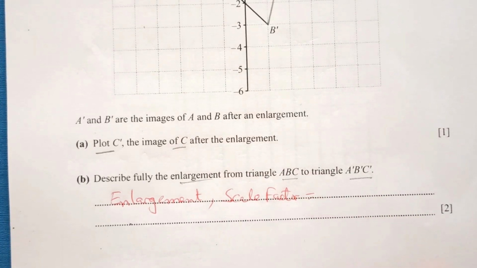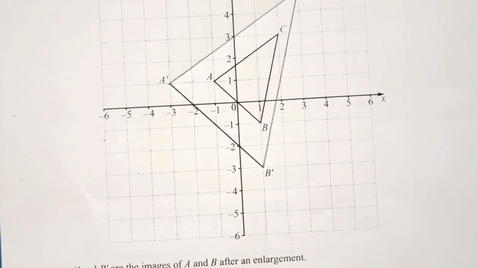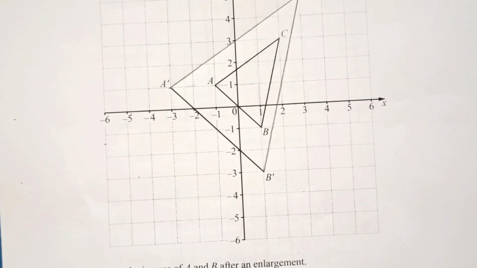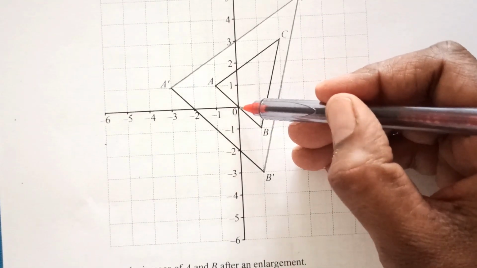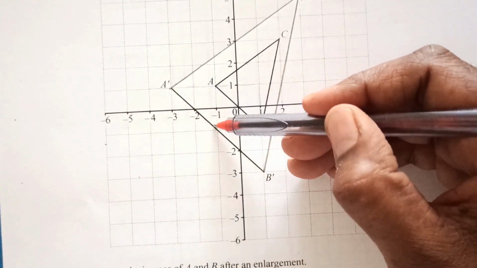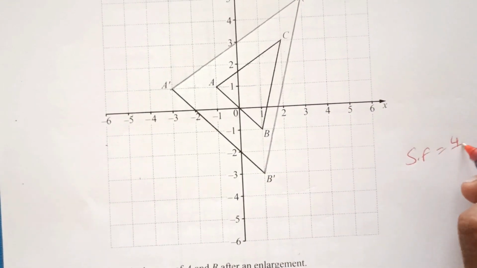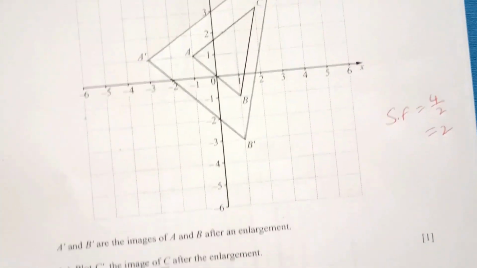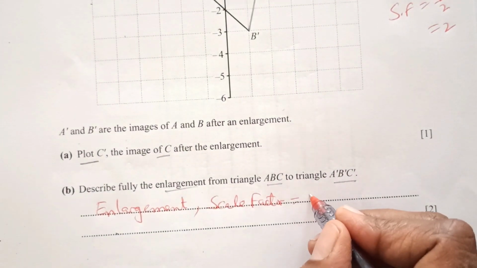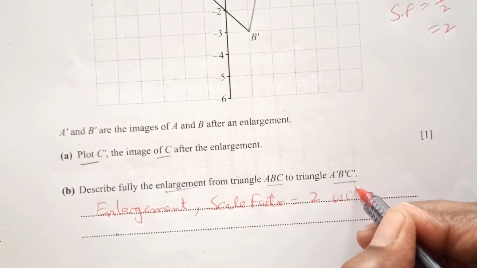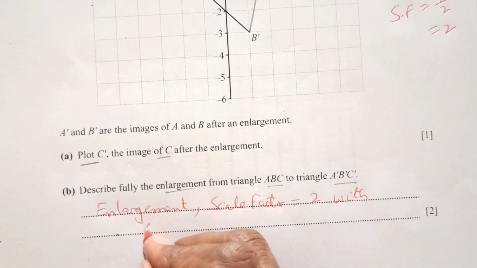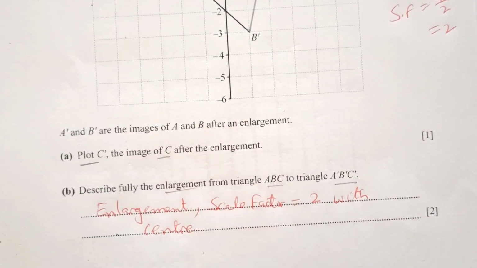Scale factor, you can see here, we can take any of the sides. Like here you have two diagonal squares, this side you have 1, 2, 3 and 4. So scale factor will be 4 over 2, that is 2. So scale factor is 2 with the center. Now we need to look for the center. So with the center, let's see what is the center.